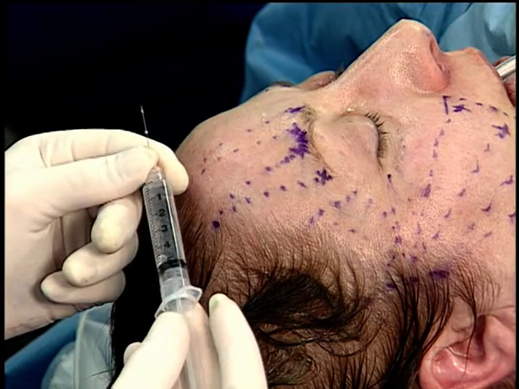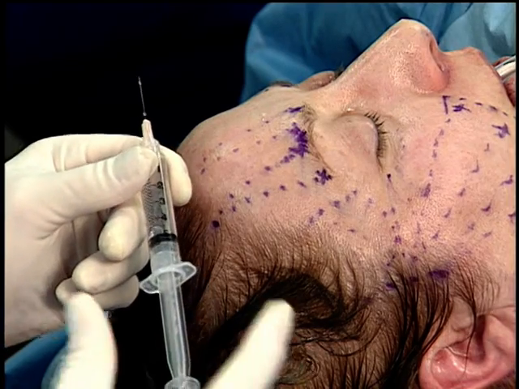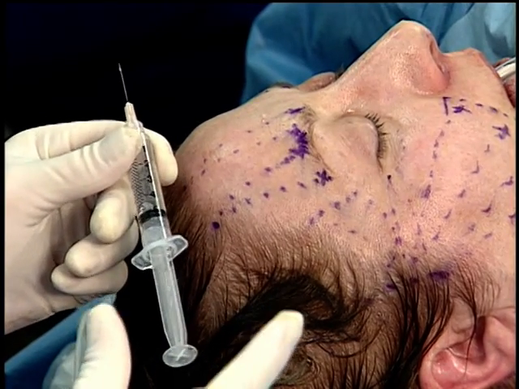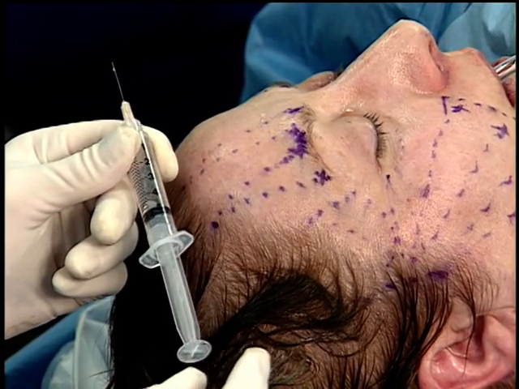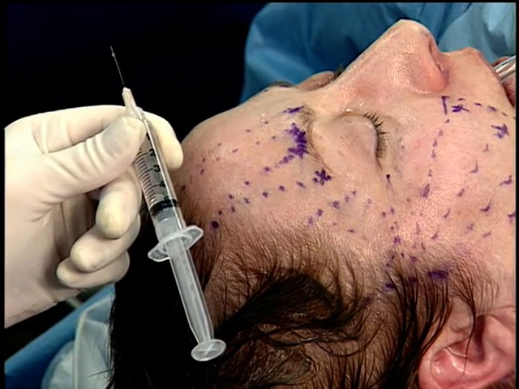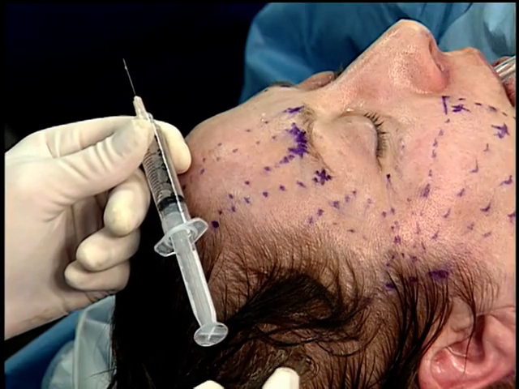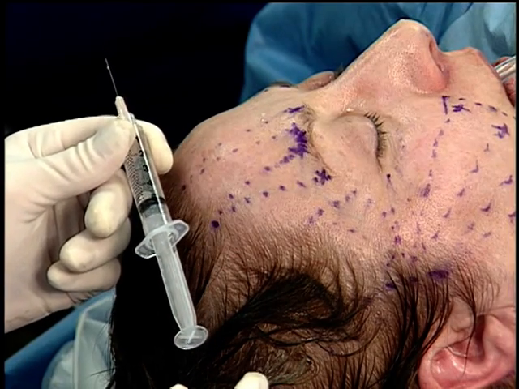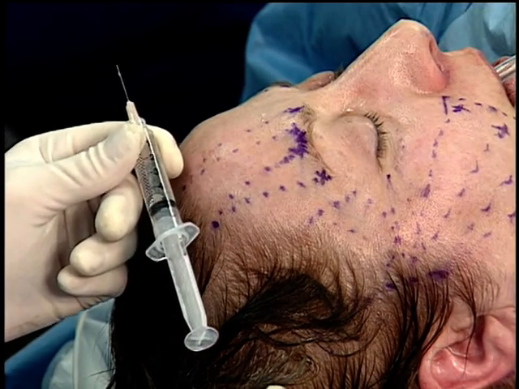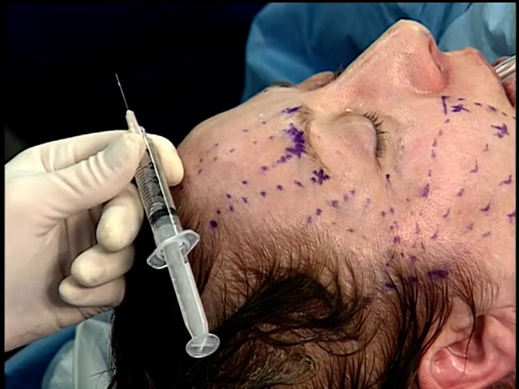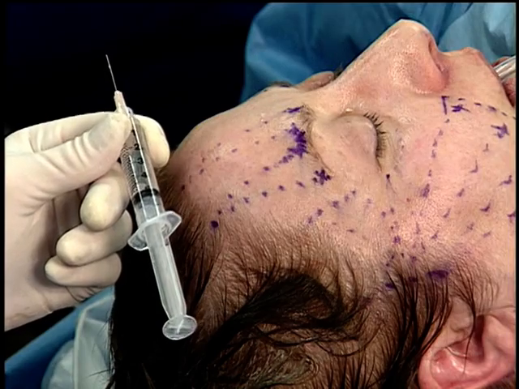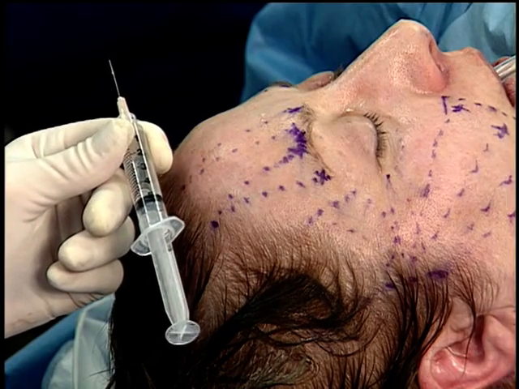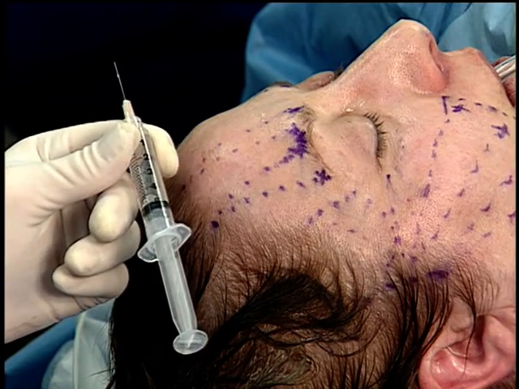The following formula is what I deploy. I deploy one bottle, that's 50 mils of 1% xylocaine, 1 in 100,000. That's one 50 ml bottle of 1%, 1 in 100,000. We then take normal saline and mix that together with our bottle to give us 100 cc's of 0.5%, 1 in 200,000. To that, we add one last thing.